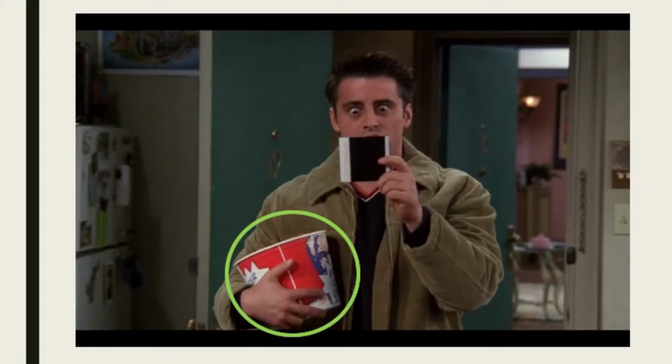The last picture is from Friends, and it shows Joey holding a KFC bucket, and you can see half of the Colonel's face, but it isn't obvious what it is. Yeah, we all know what it is at the same time. It has the right coloring, the right shape, and just enough of the brand's logo that everyone knows what it is.